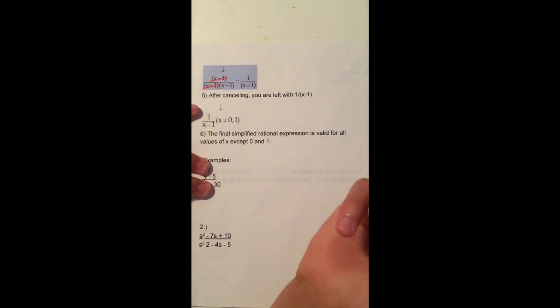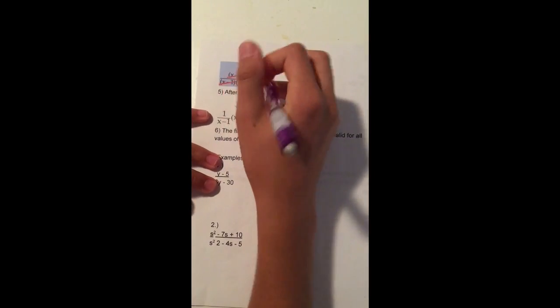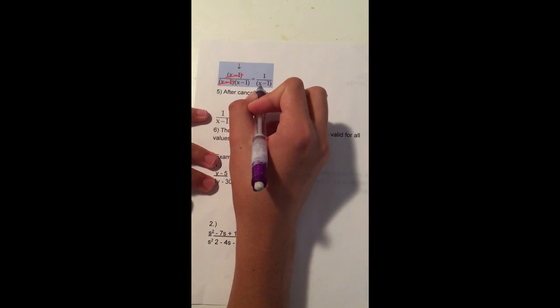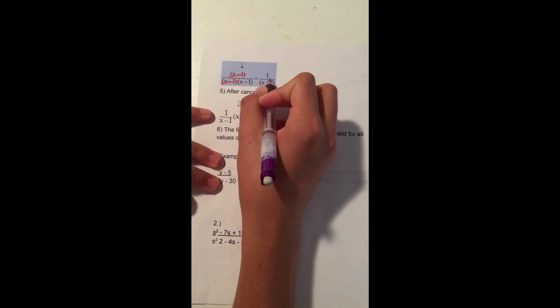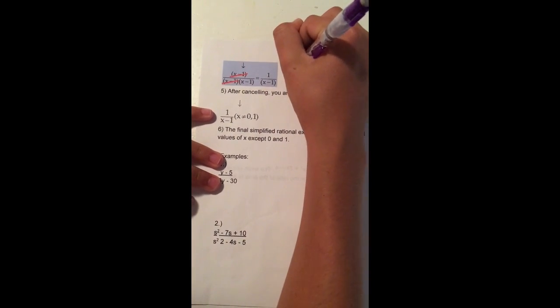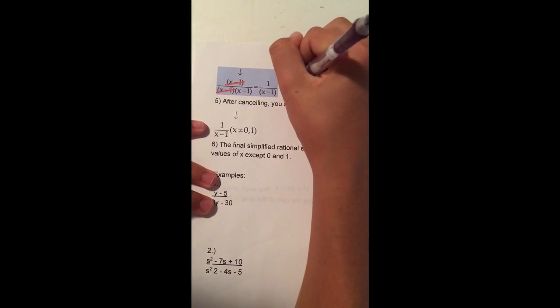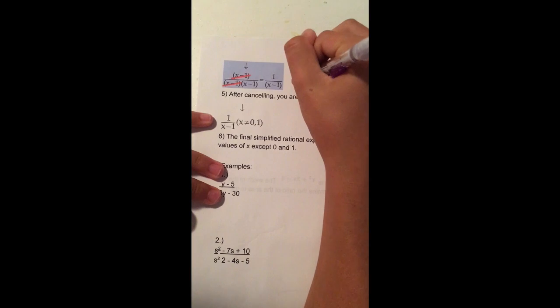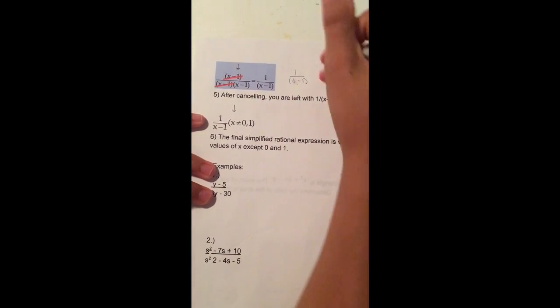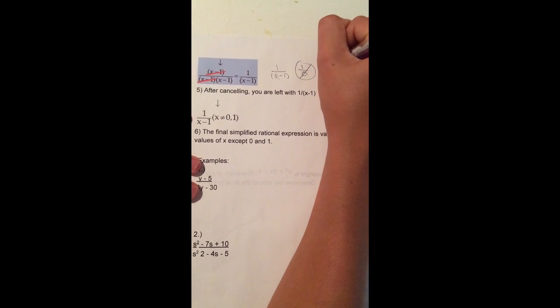So the reason x cannot equal 0 or 1 is because, for example here, if x were to equal 1, it would be 1 minus 1, and that would be 0. It would be 1 over 0, which cannot happen because it would be undefined.